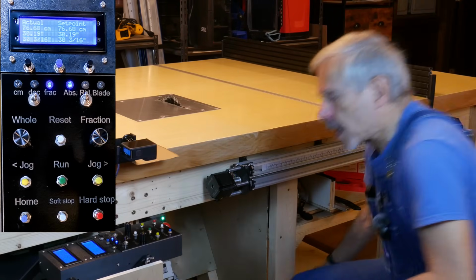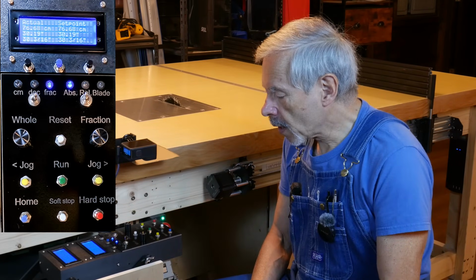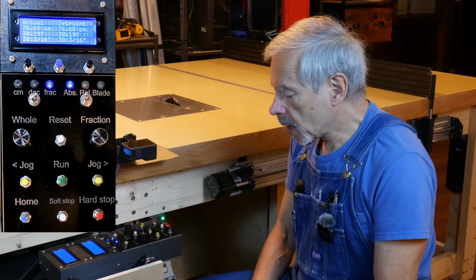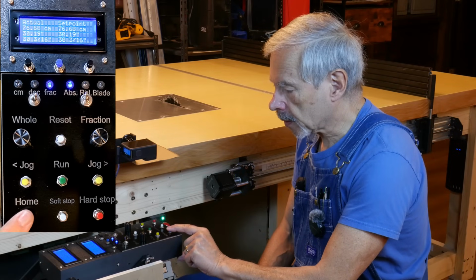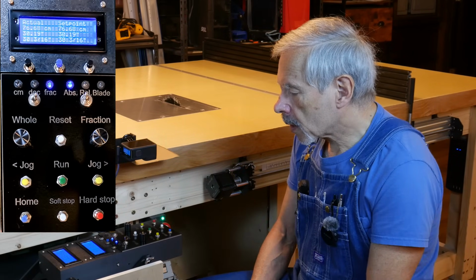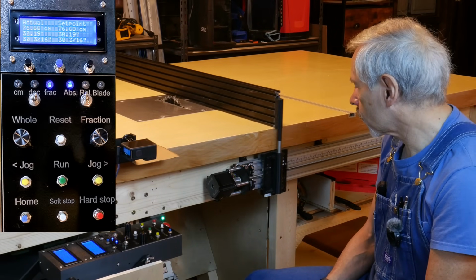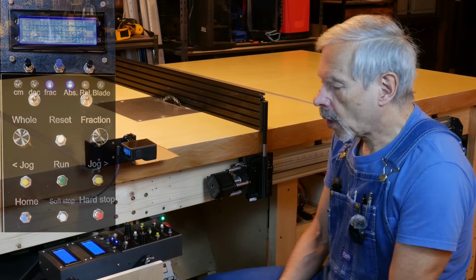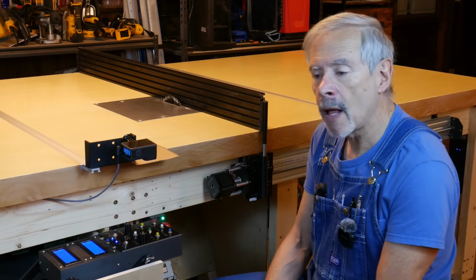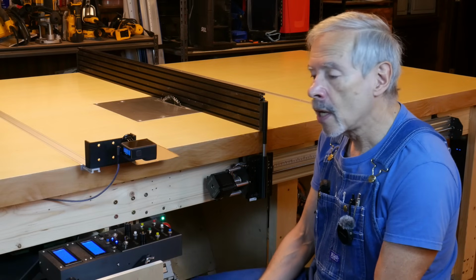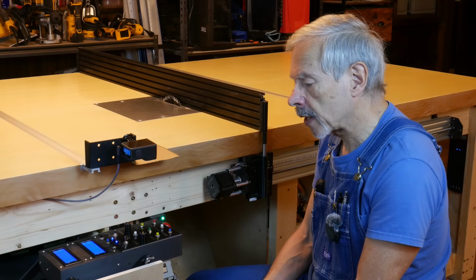Next, I'll show you another function, and that is summoning the fence or the blade back to the home position. That button accomplishes that. The home position has a calibration step that has to be performed only once and then never again unless you make substantive changes to your saw table, in which case you have to recalibrate.